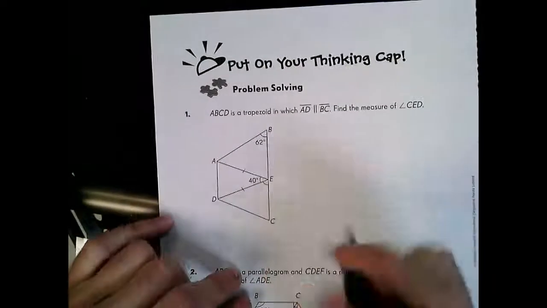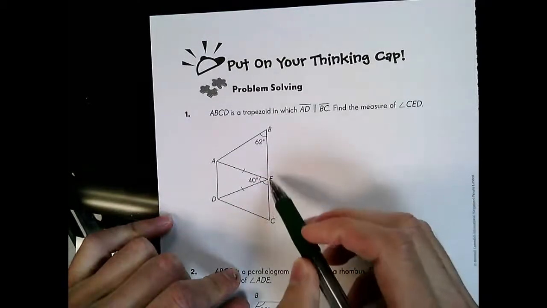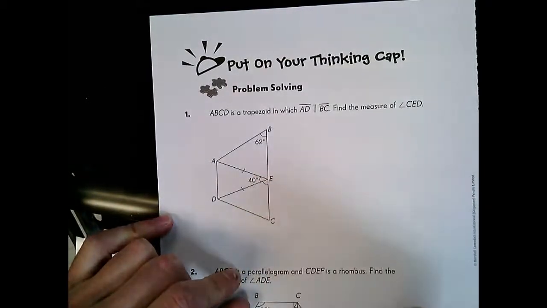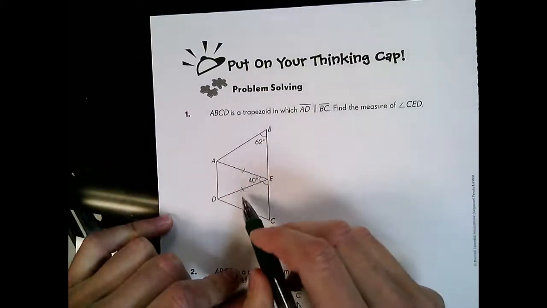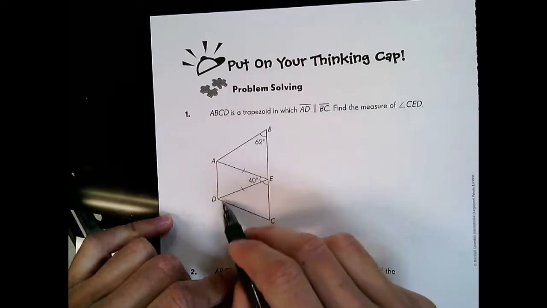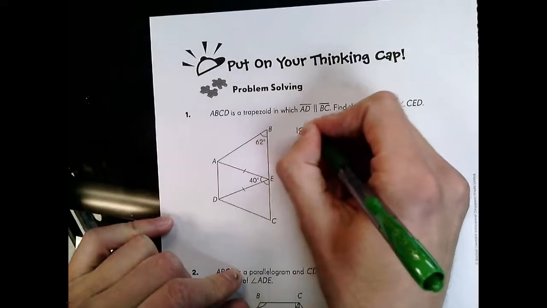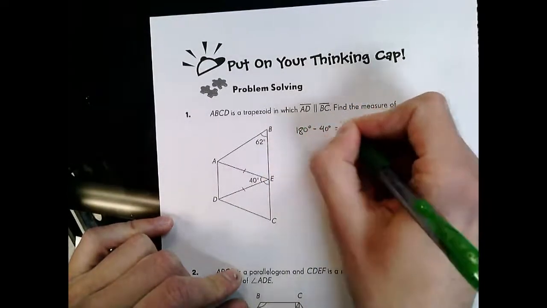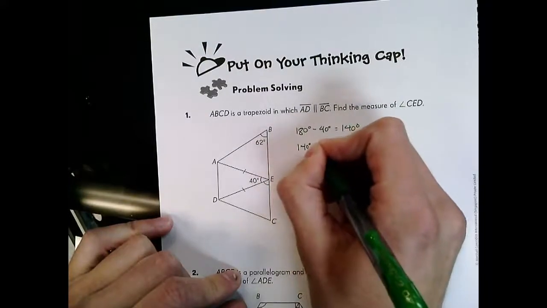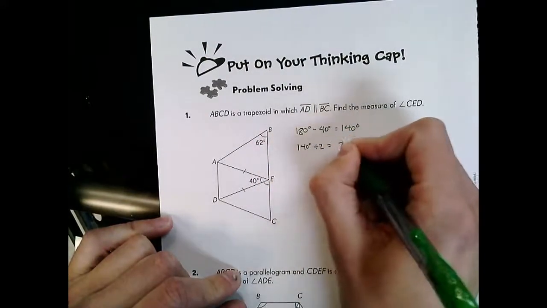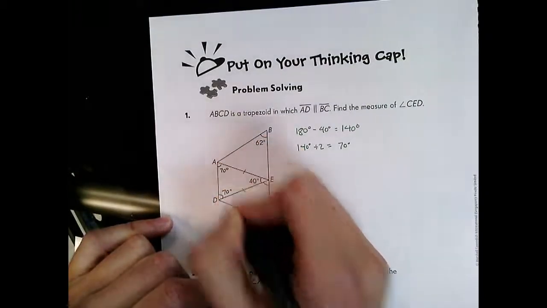ABCD is a trapezoid in which AD and BC are parallel. Find the measure of CED. Okay. I immediately see this isosceles triangle as well, which means angle A here and angle D here share the rest of 180. 180 minus 40 equals 140. 140 divided by 2 equals 70 degrees. This is 70. This is 70.